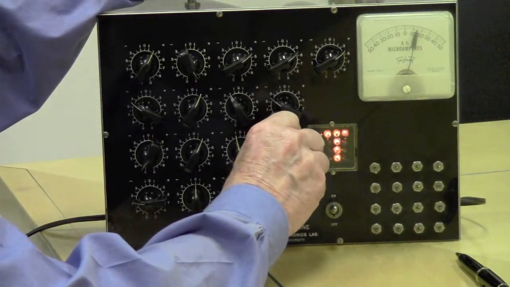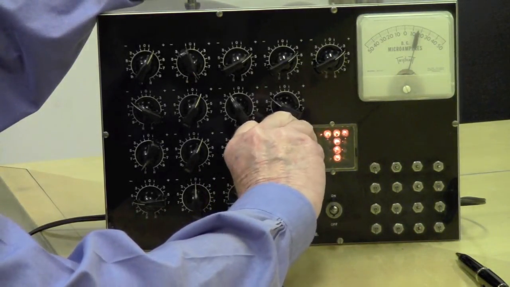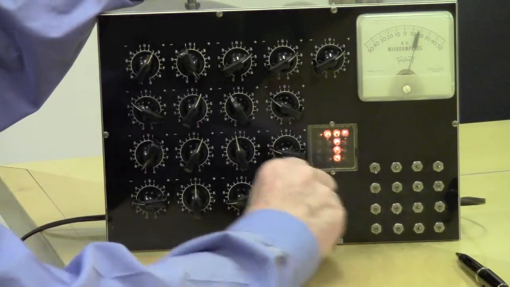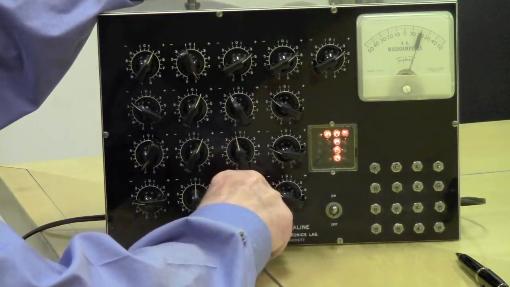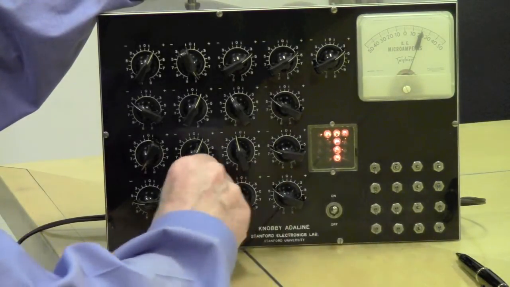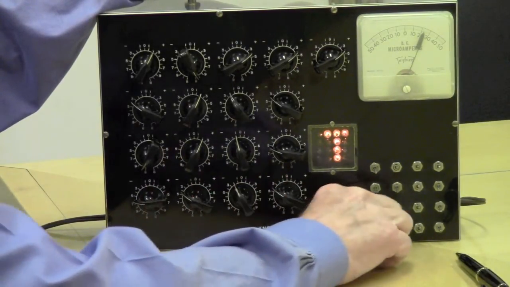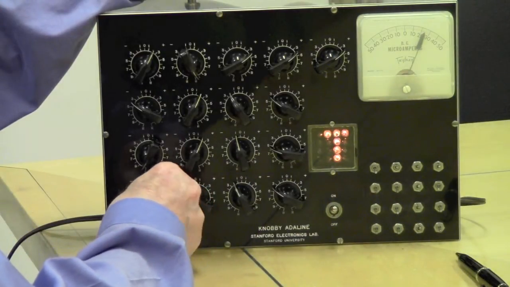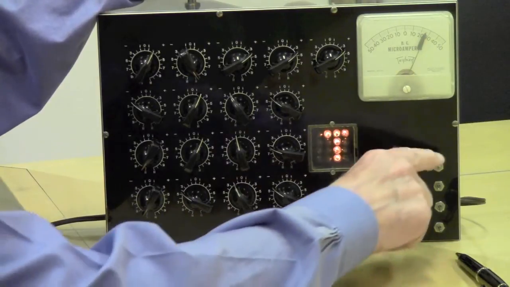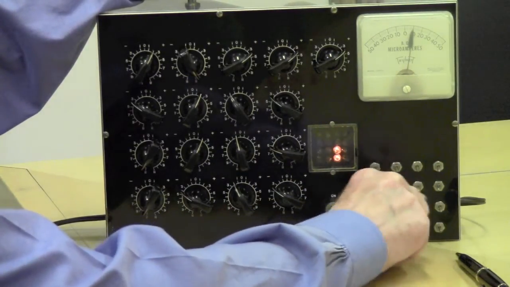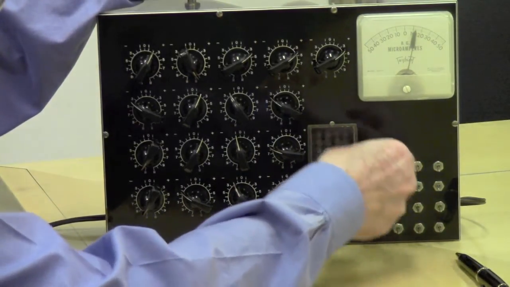Negative input, go negative. Negative input. Positive input. Negative input. Negative input. Okay, so now I'm getting a positive response. Let's try the two patterns that we put in.